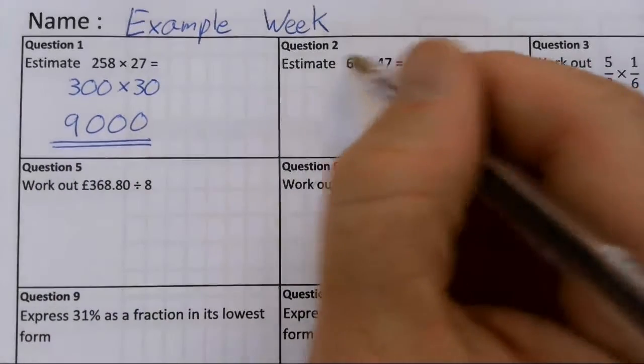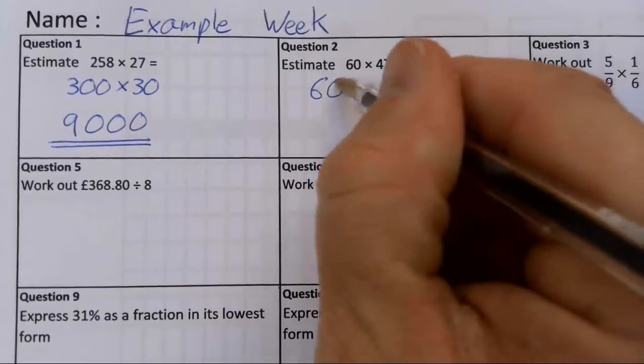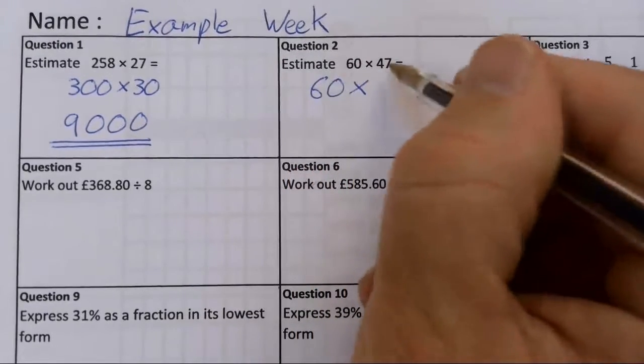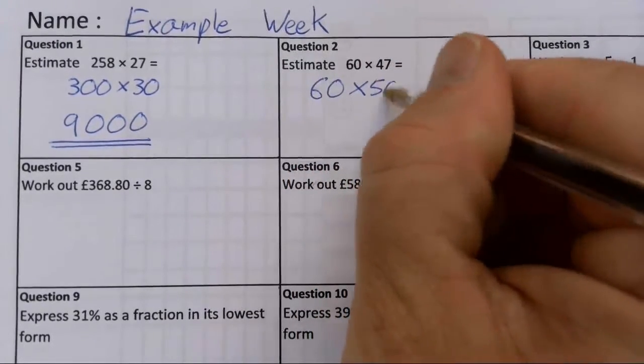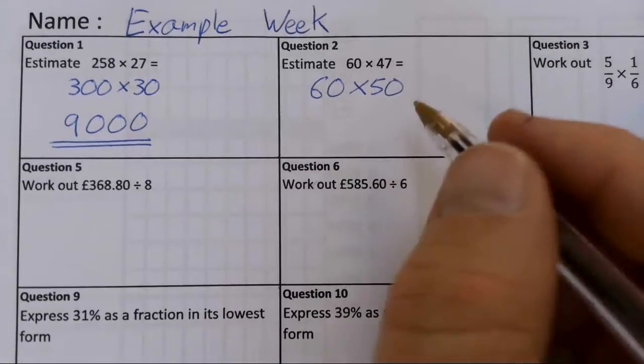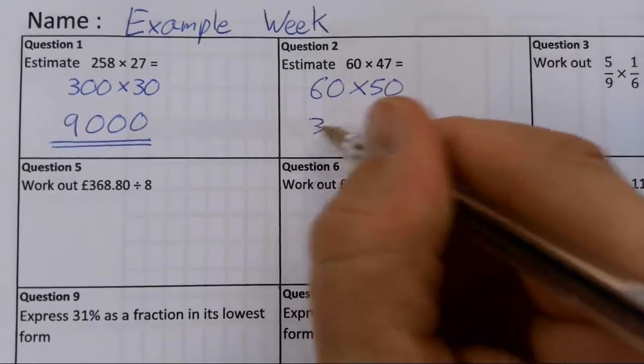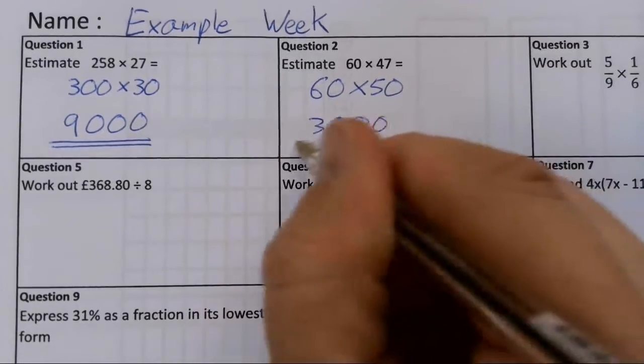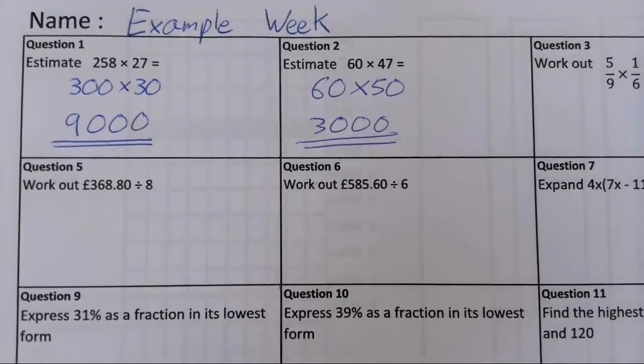Question 2, I'm going to estimate this, which is just going to stay as 60, but this one, I'm going to use 50 there, because that's 47 to one significant figure, and I'm going to do this calculation. So 6 times 5 is 30, and I have to add the 2 zeros, and that's my answer.